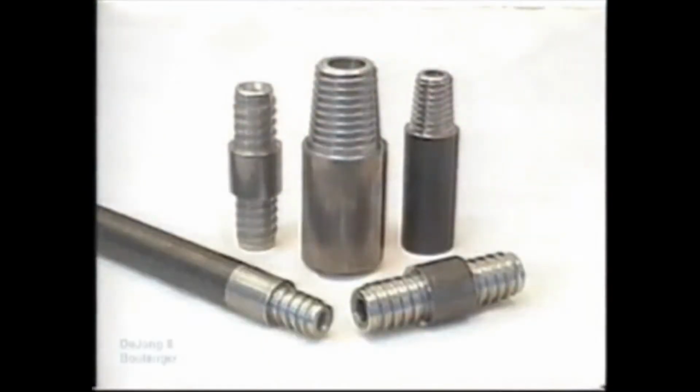For drilling, a bit is connected to a series of drill rods that are attached to the drill head. Drill rods typically have an outside diameter of 1 5/16 inches to 3.5 inches and are attached together using connectors like the ones shown here.